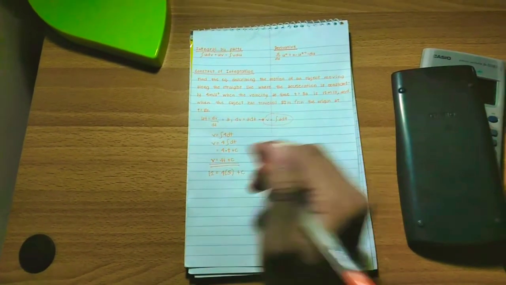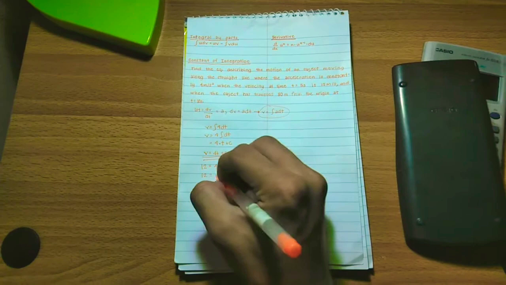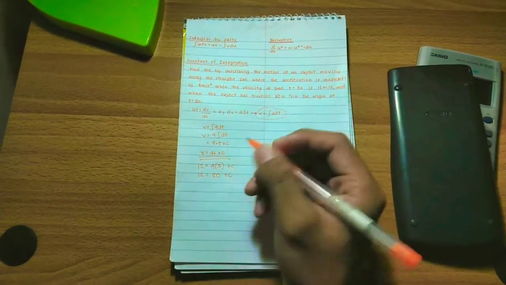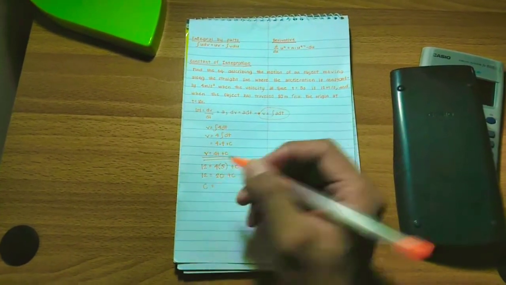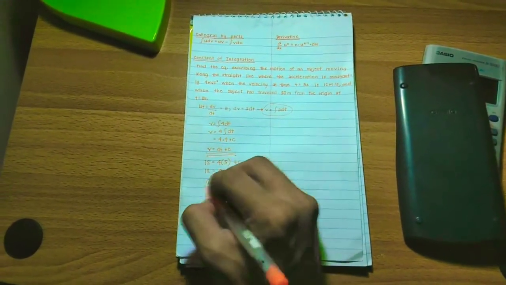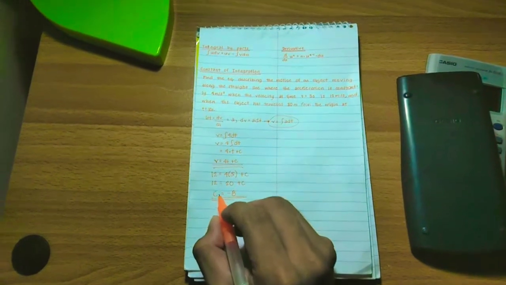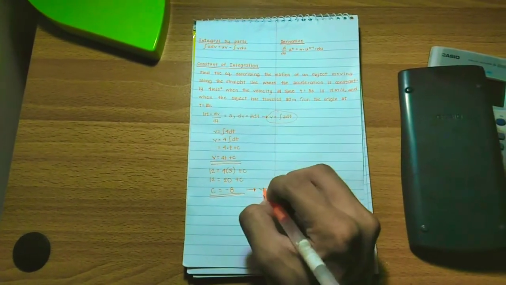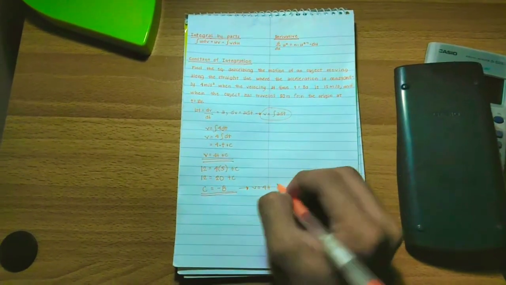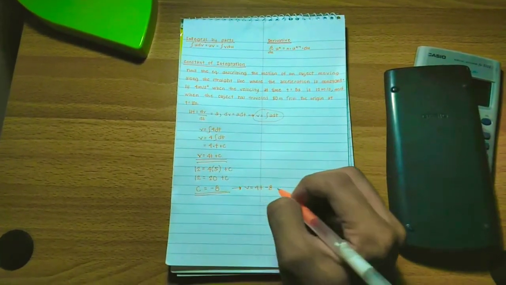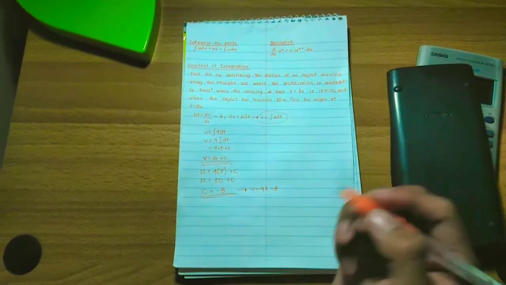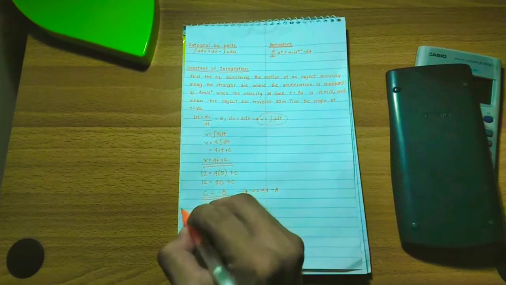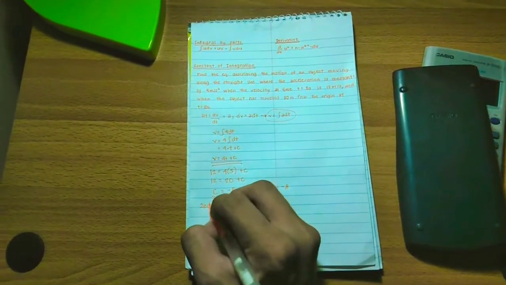So 12 equals 20 plus c. Transpose 20, so c now will be negative 8. That's the value of the constant for the velocity. So we rewrite it as v is equal to 4t minus 8.